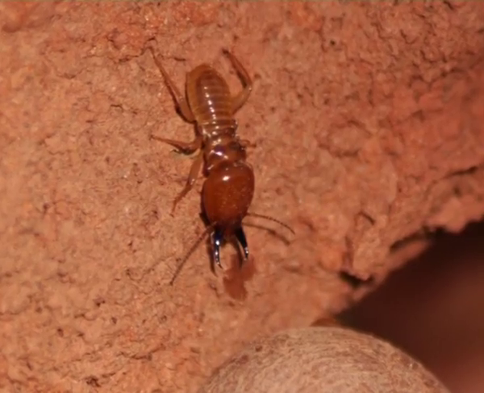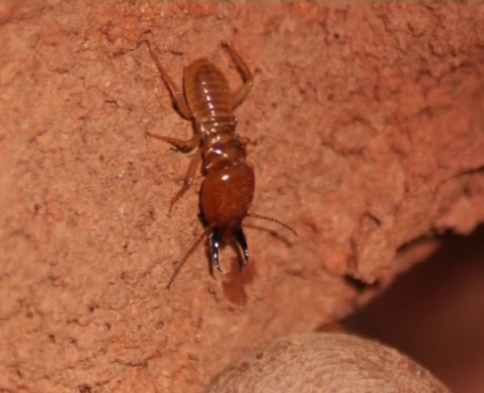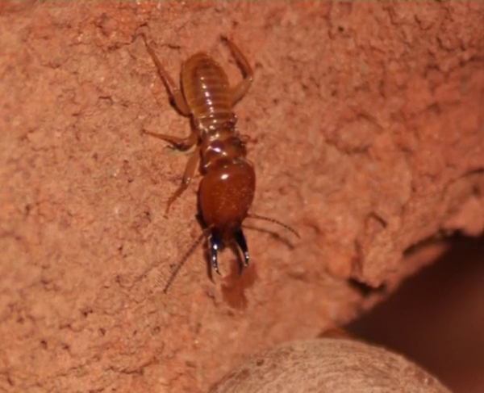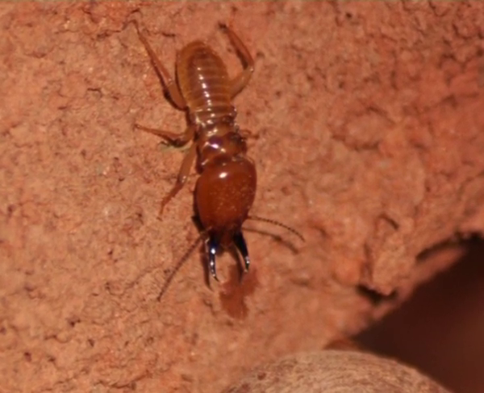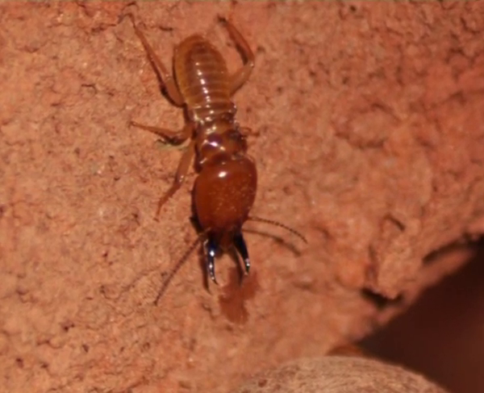Soldiers. Soldiers or sterile males protect the colony from enemies. They have well developed mandibles in the head, used as defending weapons against any intruder or enemy's attack on the colony. During the course of defending, they sacrifice their life.